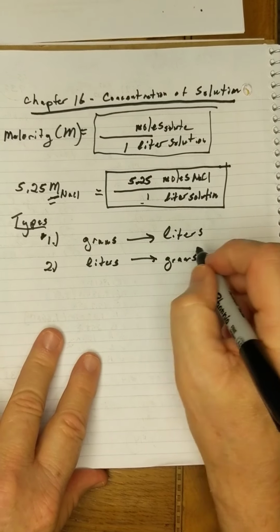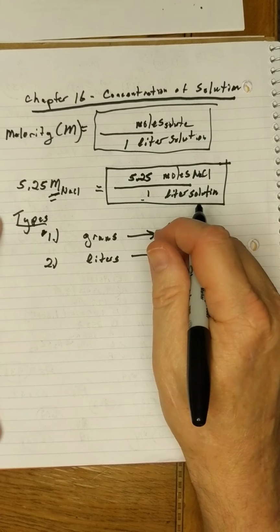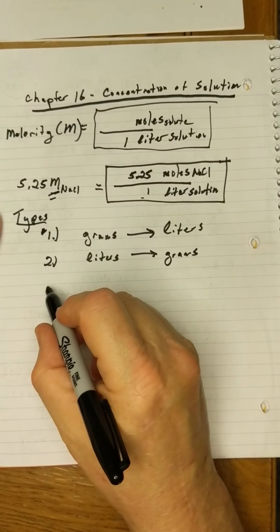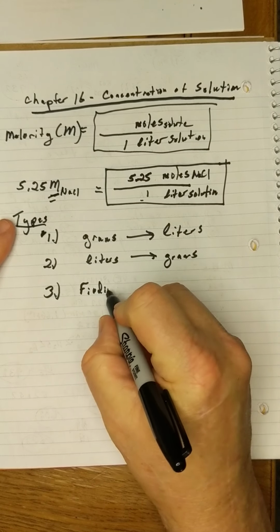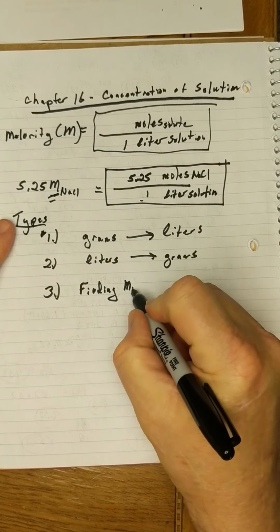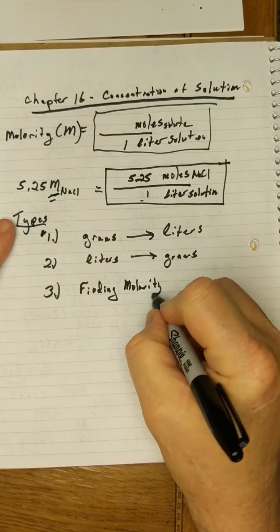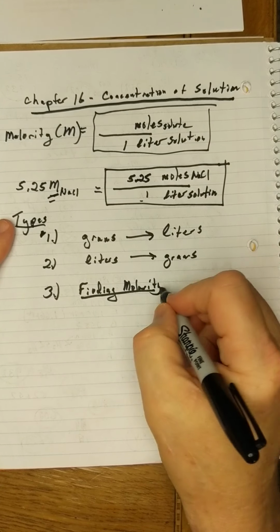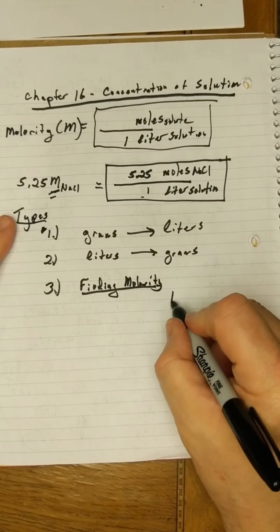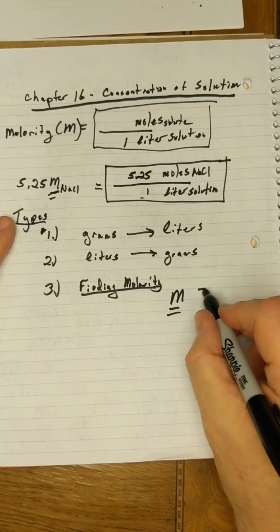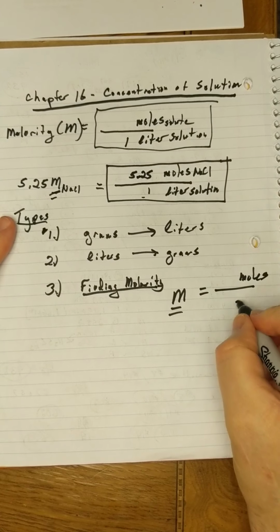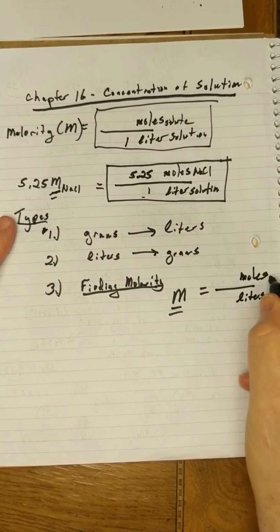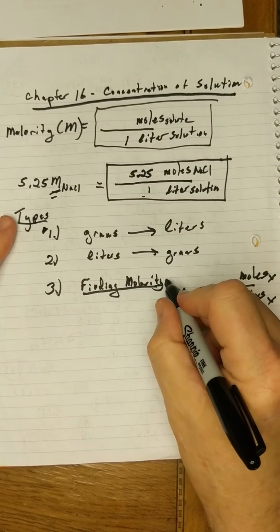So these two are just directly on your mole map. Number 3, finding molarity. Whenever you have a problem where it asks you to find a molarity, you want to define what big M is. You'll find the moles divided by the liters.